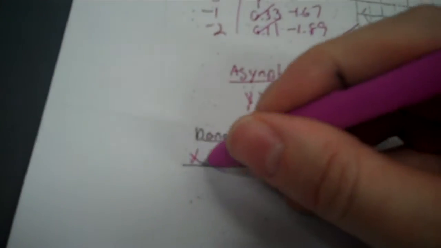Now the domain's x, the range is y. Now the domain's easy. If you have arrows both ways, which you do, because you can keep putting numbers in for x this way or this way, then the domain is all.